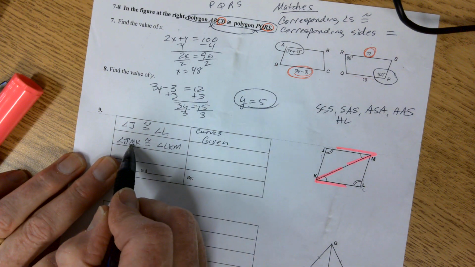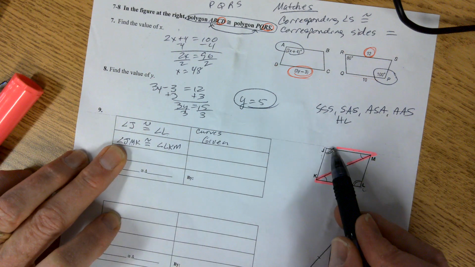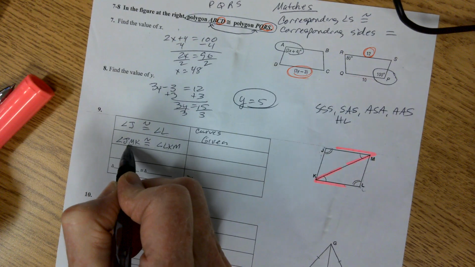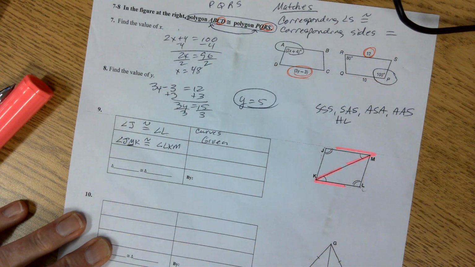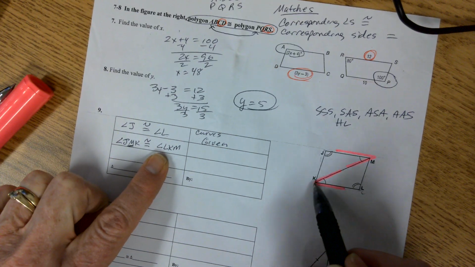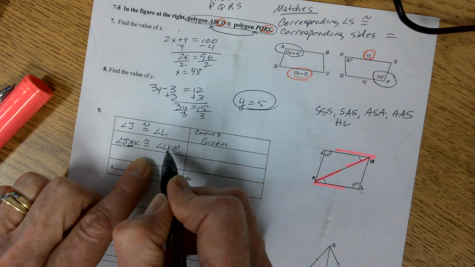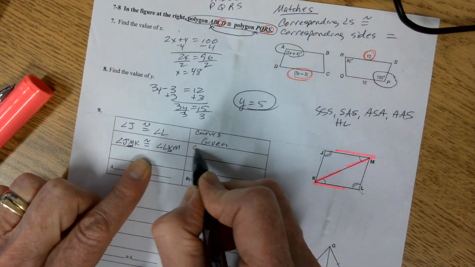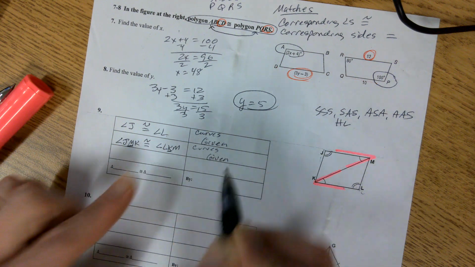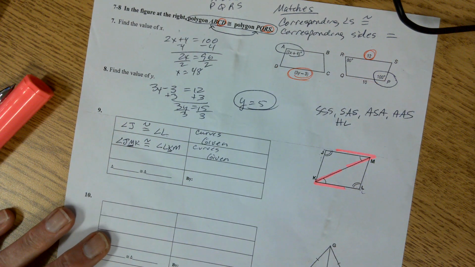Now look again, okay? I've got J, M, K. M is my middle letter because that's the vertex. Vertex is always in the middle. L, K, M, L, K, M, K is in the middle, it's a vertex. Again, we know this is true because of the curves. That statement is given to me. It's telling me it's true.